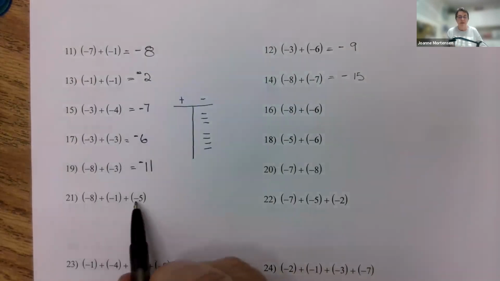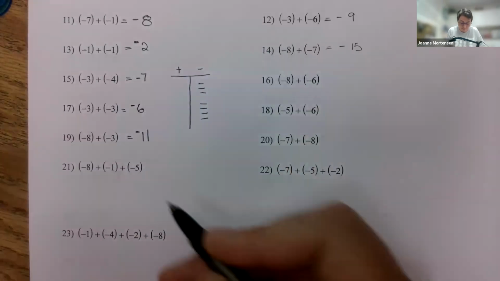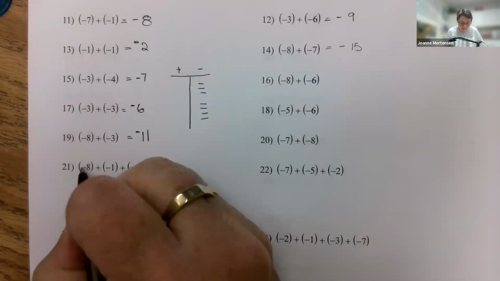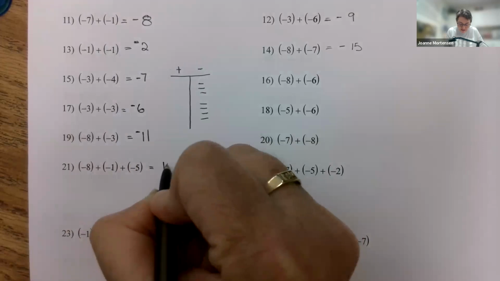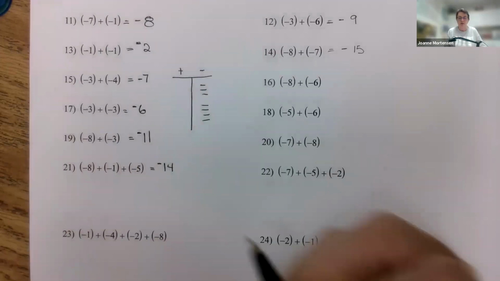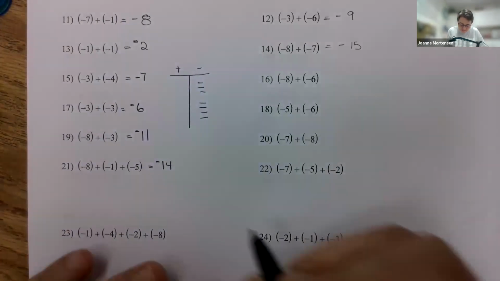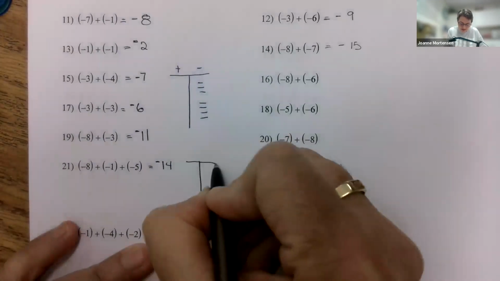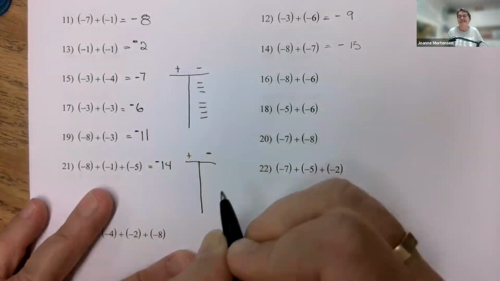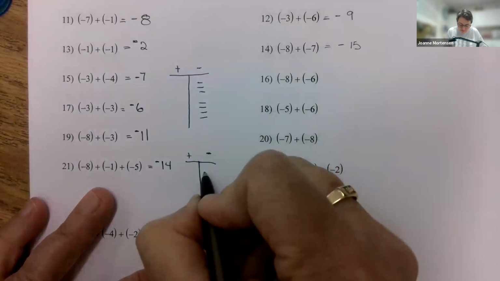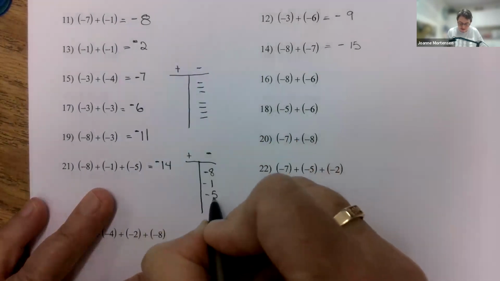Now here we've got 3 numbers, but they're all negative, so the rule still applies. So 8 plus 1 is 9, plus 5 is going to be 14, and it's still going to be negative. If you wanted to, you can do this, and this is my lazy version. -8, -1, -5.